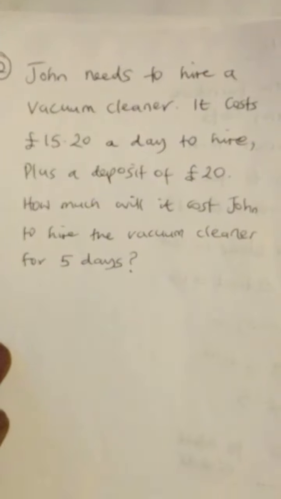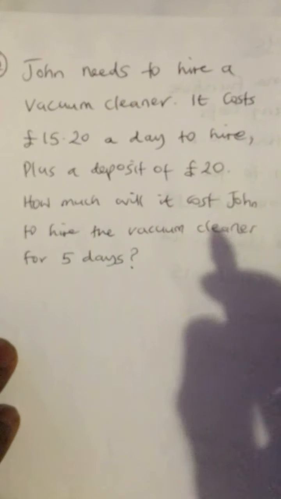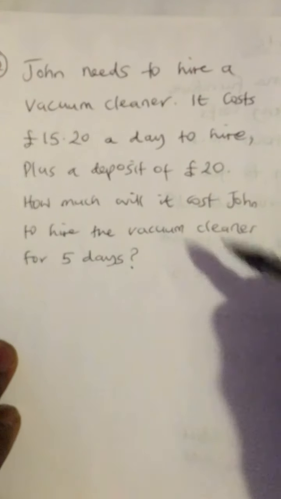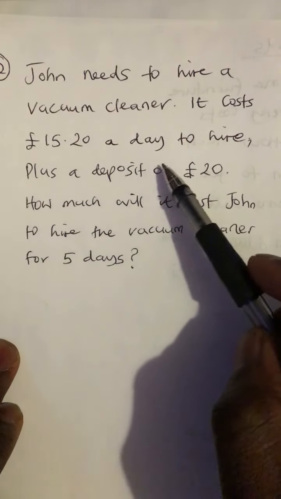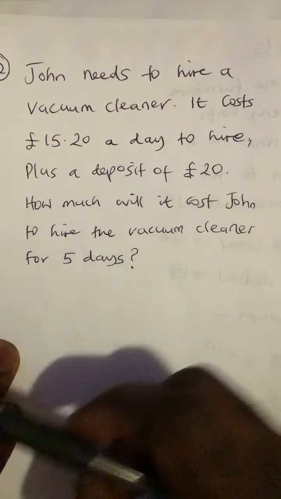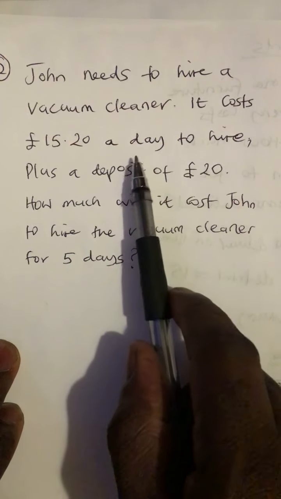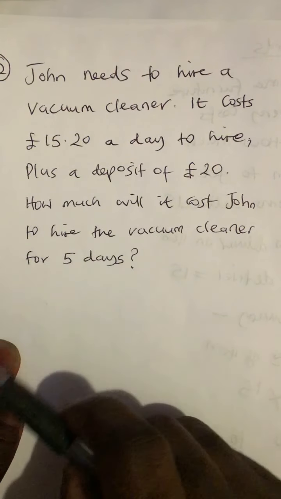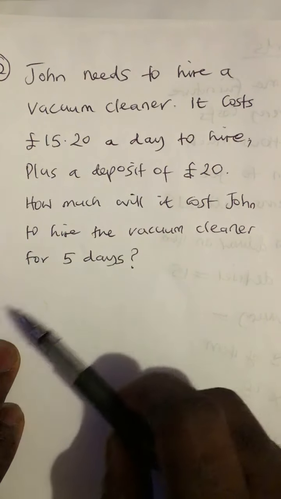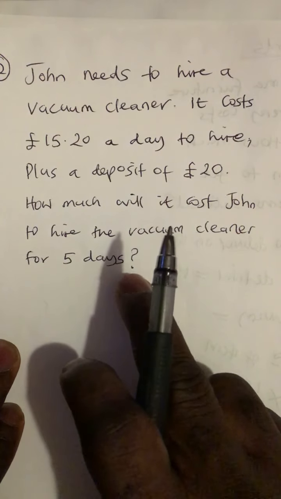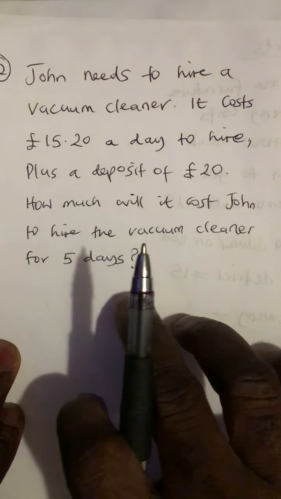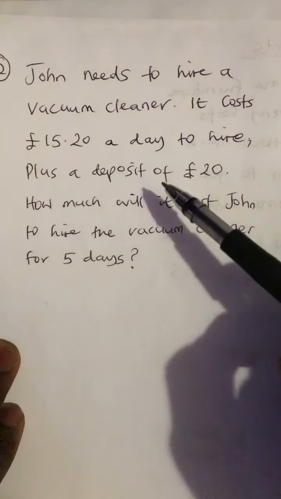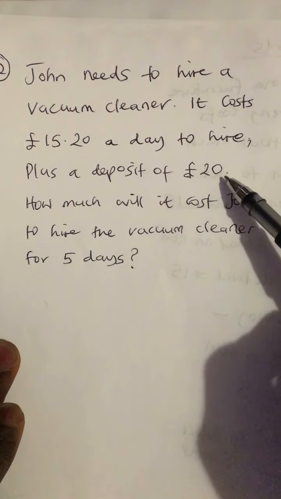So we have a second question here. It says John needs to hire a vacuum cleaner. It costs £15.20 a day to hire the vacuum cleaner, plus a deposit of £20. So how much will it cost John to hire the vacuum cleaner for 5 days? You hire a vacuum cleaner for £15.20, then you have to make a deposit of £20.